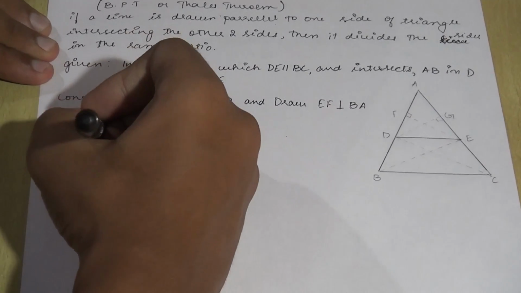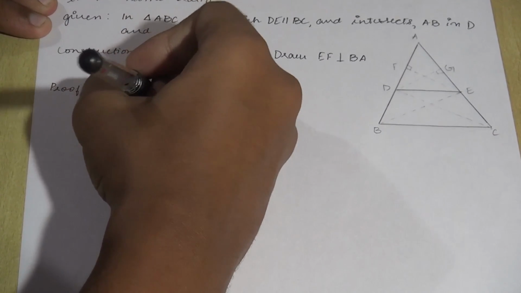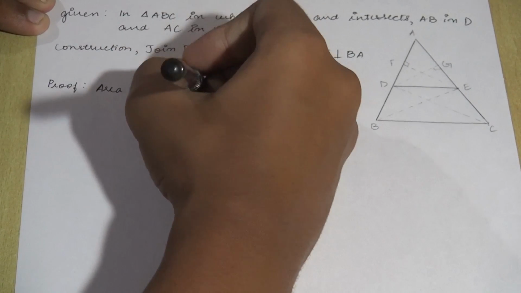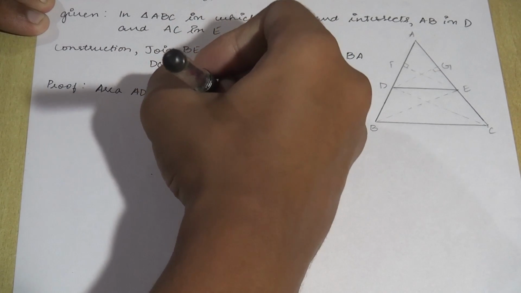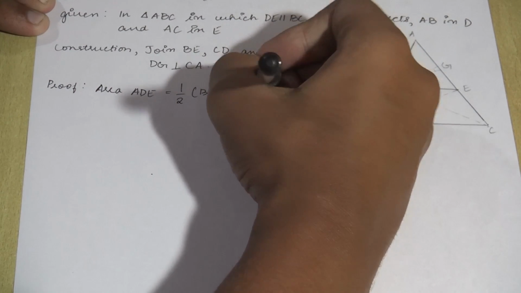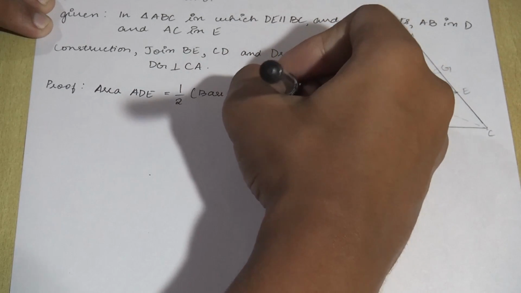Now area ADE is half into base into height, that is area of a triangle, that is half AD into EF.